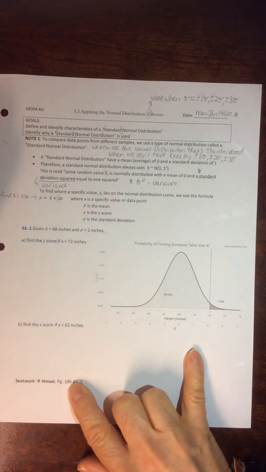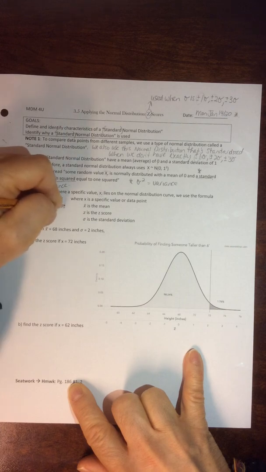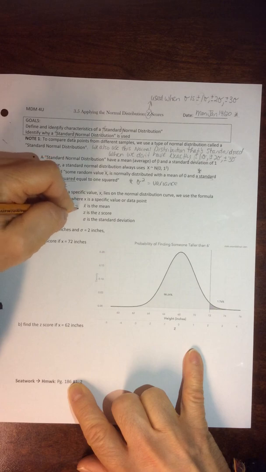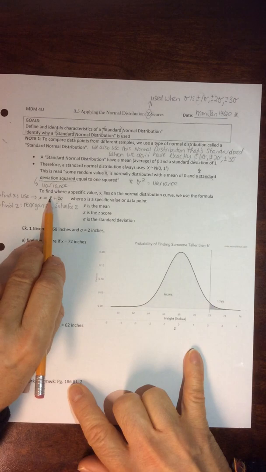So if I want to find z, we want to reorganize and solve for z. So I have to move this value over.